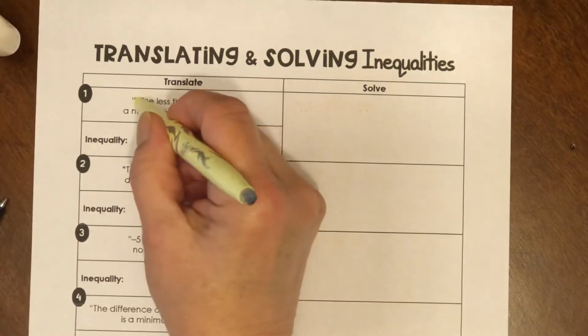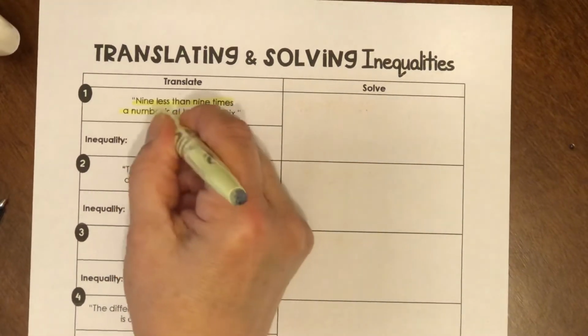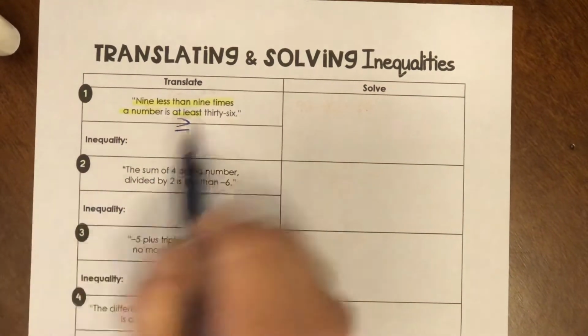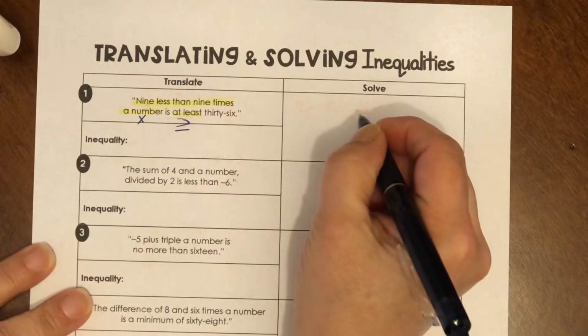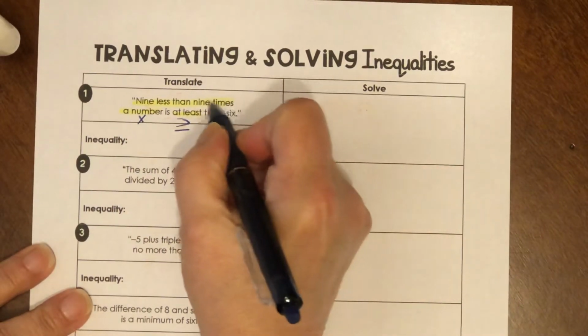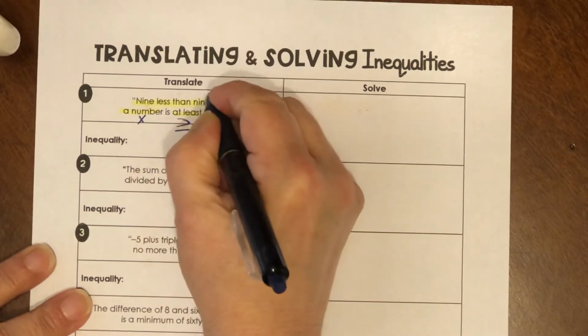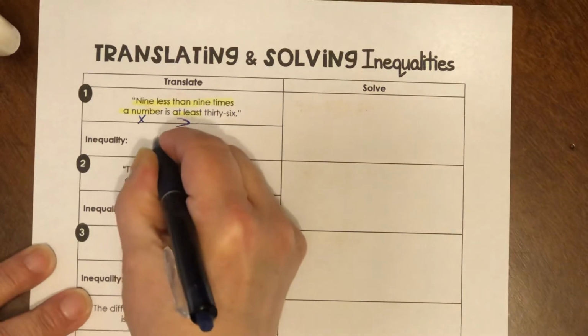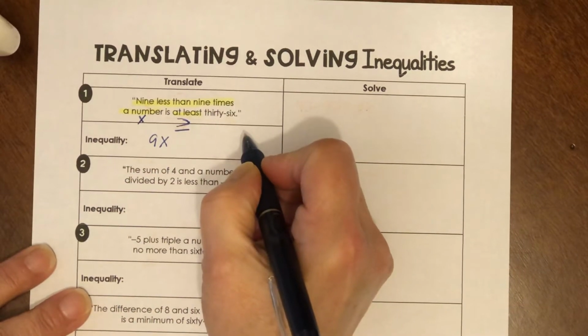Now this statement right here, 9 less than 9 times a number. Well, let's think about that. We'll call a number x, all right? 9 times a number, well, that would be 9x.